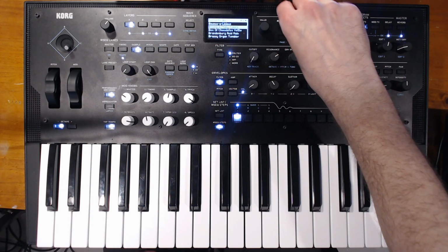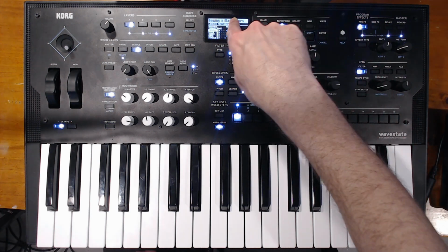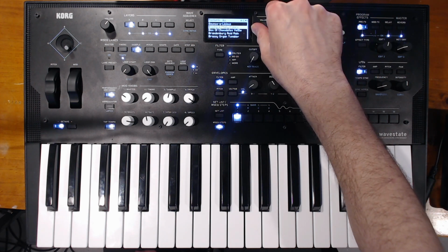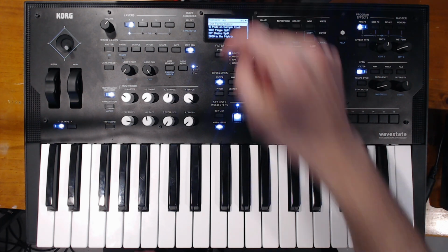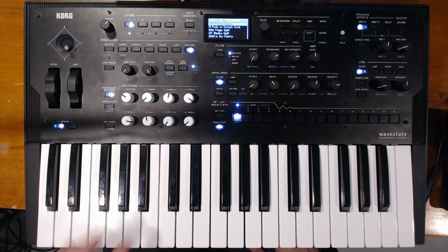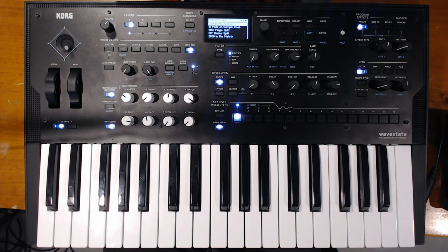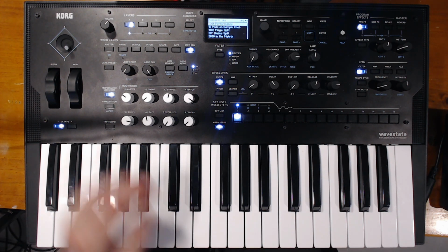I'm on init, but I just need to refresh it. So we hit perform so that this is lit up. Your value knob will select the performance, and we're going to turn all the way left and choose init performance. So this is the default init patch. You can hear it's got some kind of animation going on, right? Like a sort of a filter opening.